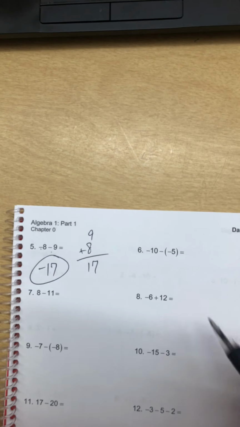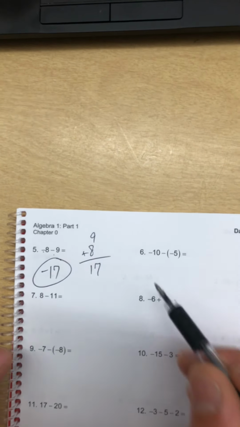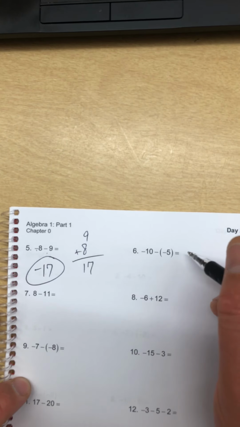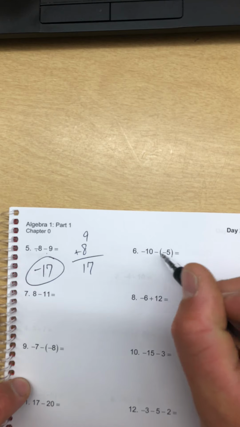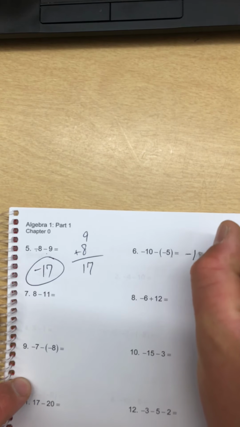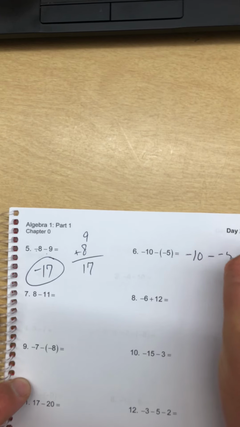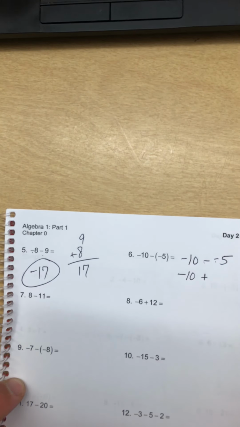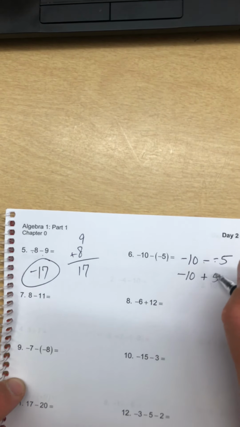All right, some of these have parentheses. Some of them are trying to trick you. The number 6, -10 minus a -5. You don't need the parentheses here. You're not multiplying. You're actually subtracting a negative. So this is the same as -10 minus a -5 without the parentheses. Double negative. That's keep change. All right, -10 plus 5.